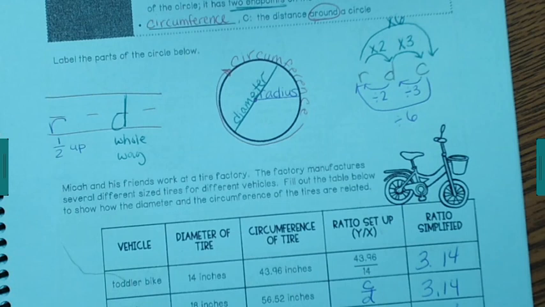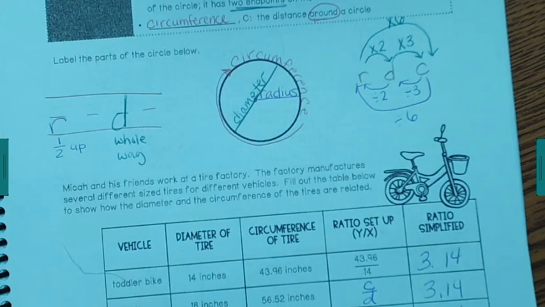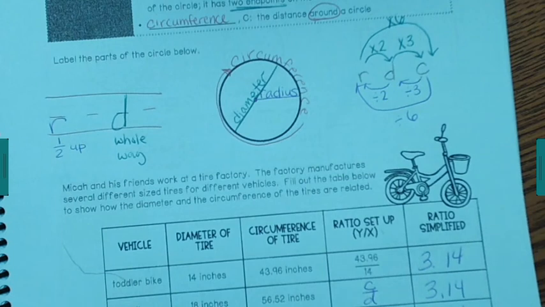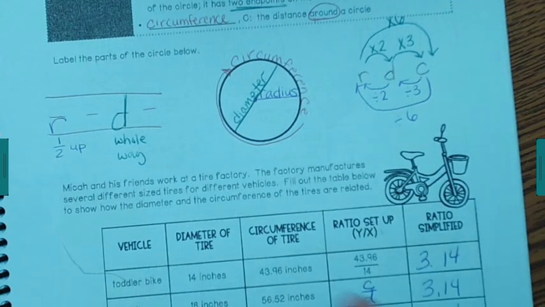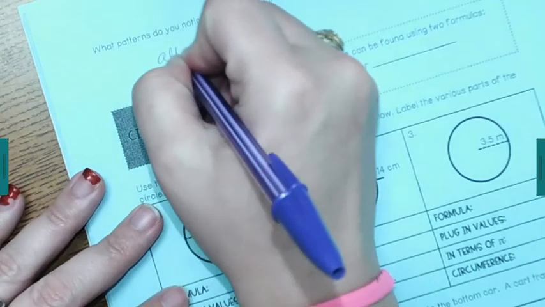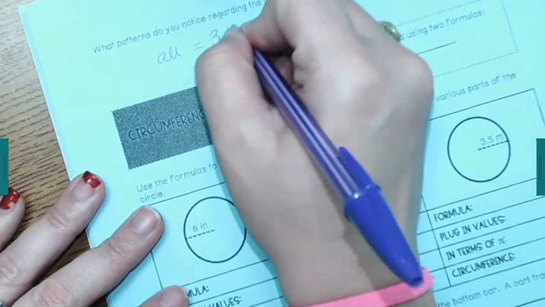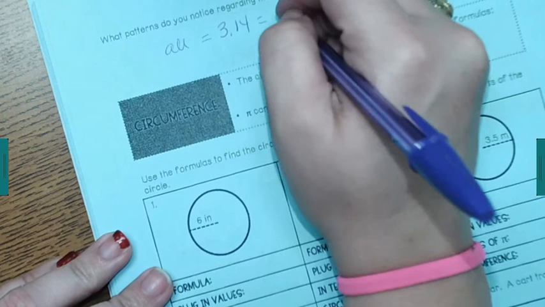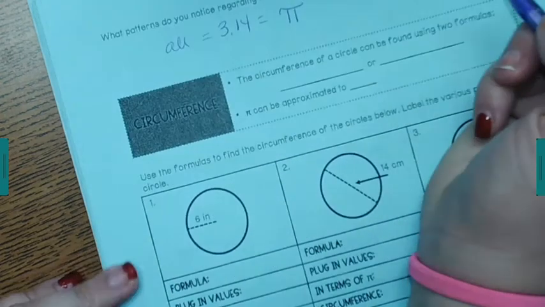Okay, remember your tests and stuff are open notes, so make sure you have this written down if you don't remember it. Okay, if you think you might forget it, have all this written down so that you don't forget it. Okay. All right, now turn to the next page. At the top, it wants to know, what did we realize when we divided all these? We realized that they all equaled 3.14, which we know is pi.